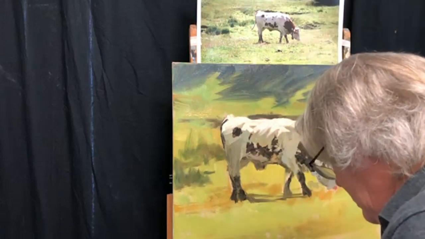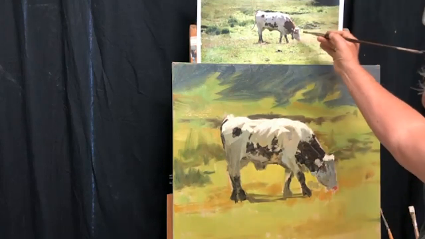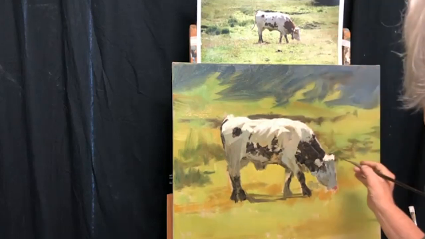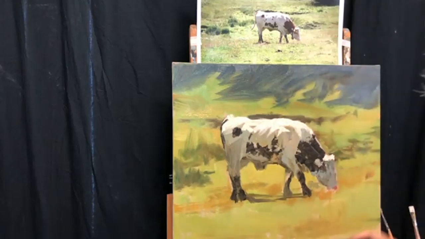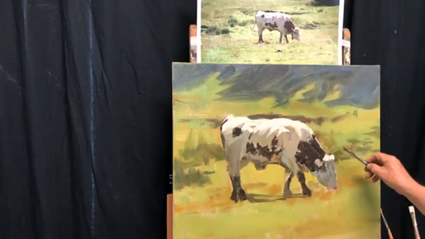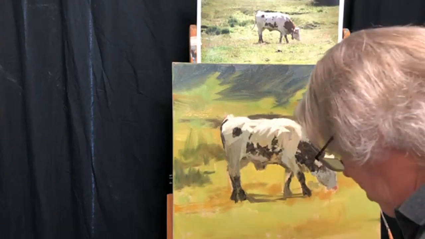And kind of a dark. So what I want to do is see where that eye sits. The eye sits about there. Okay, and I just put a dot there. Now I'm going to come back and indicate a little bit more, a little darker, not darken it.